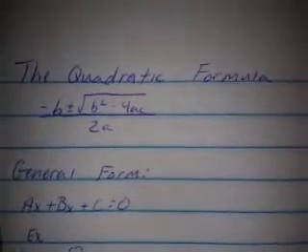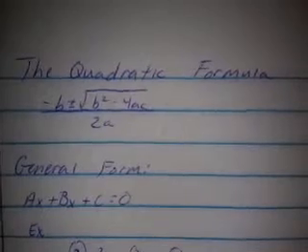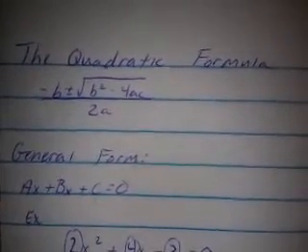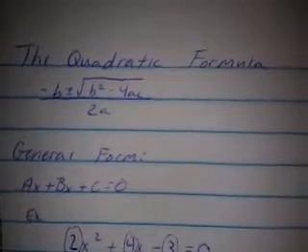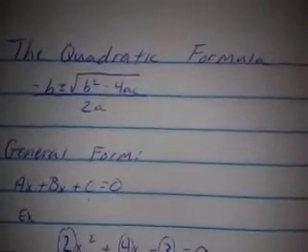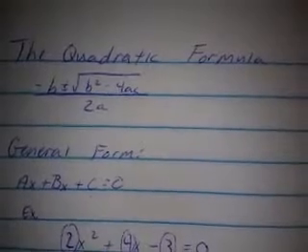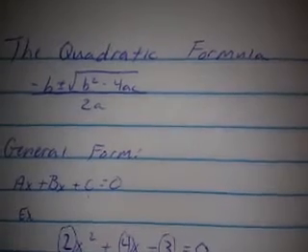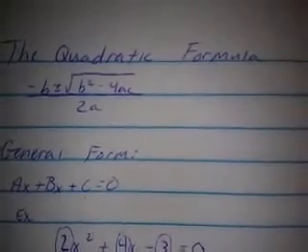Today I'm going to teach you how to solve an equation by using the quadratic formula. The quadratic formula is a polynomial equation of the second degree, as stated: negative b plus or minus the square root of b squared minus 4ac over 2a. And this equation gives solutions of the general quadratic equation ax squared plus bx plus c equals 0.